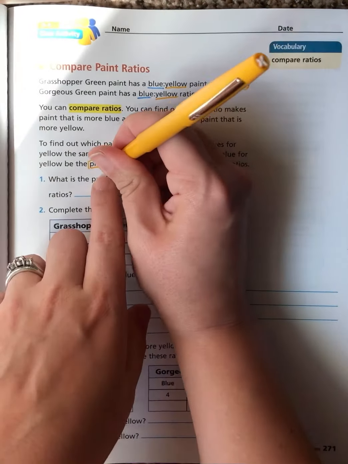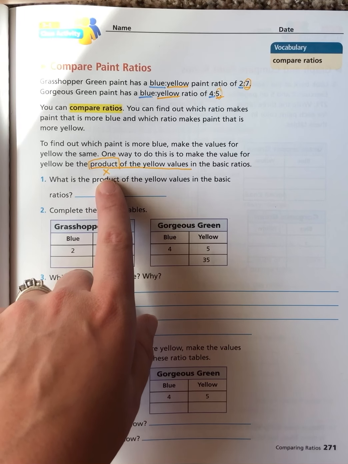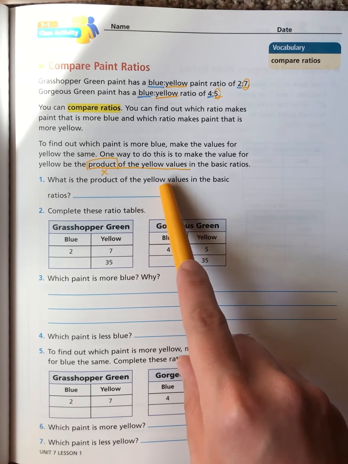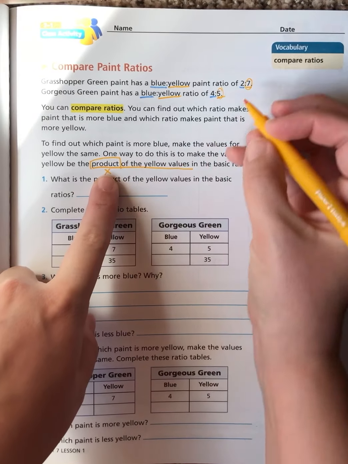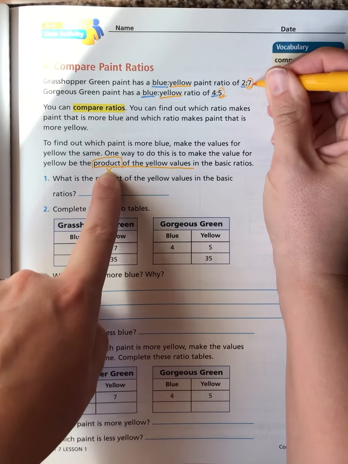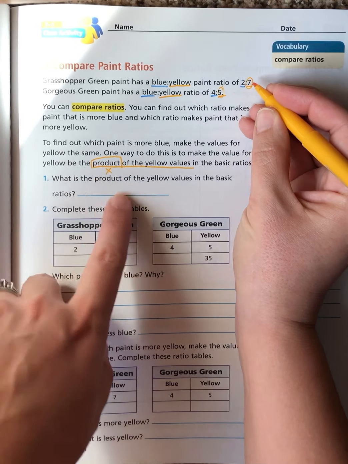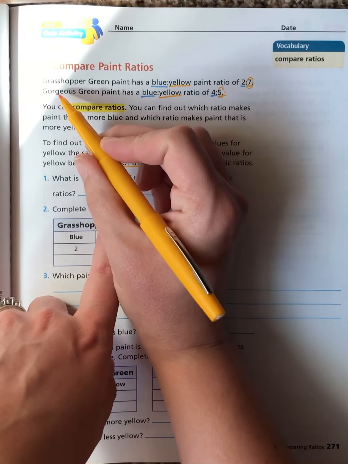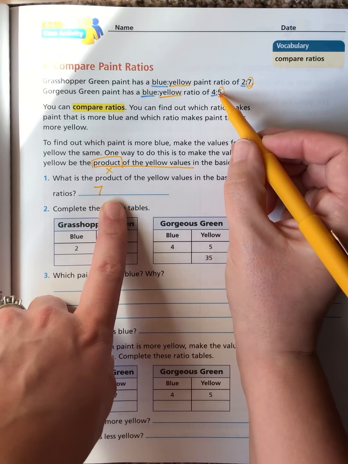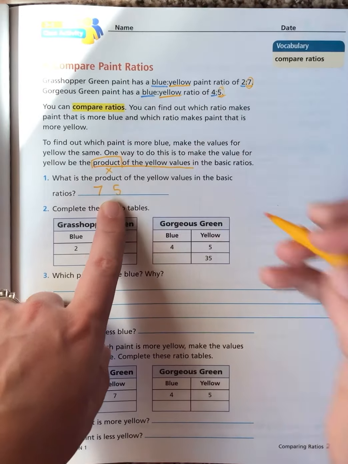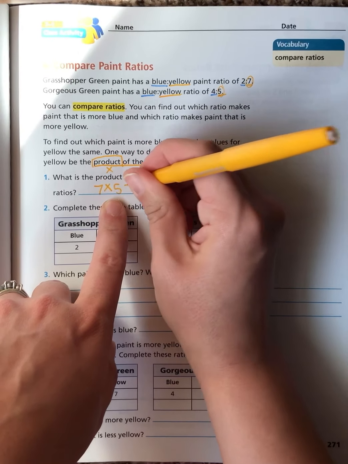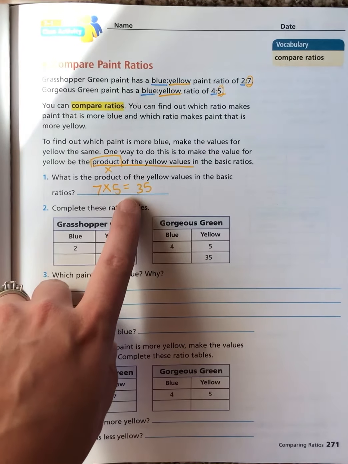The product is always talking about multiplication. So when it says what's the product of the yellow values, well, the yellow value in Grasshopper Green is 7, and then in Gorgeous Green for yellow, it's 5. So the product of 7 and 5 is 35.